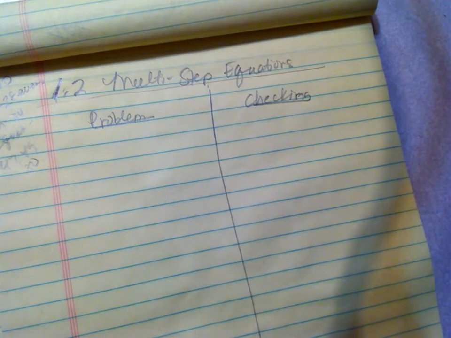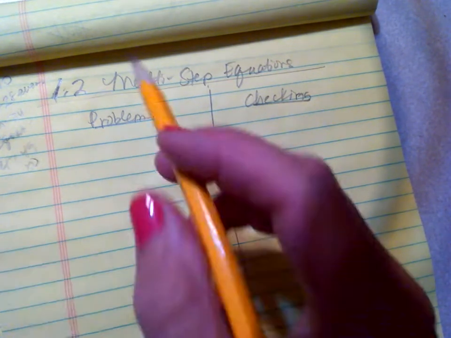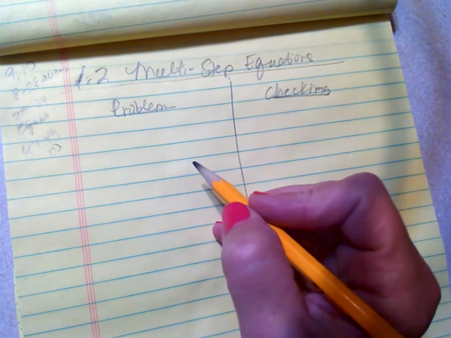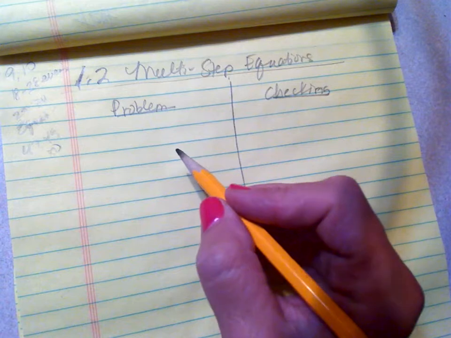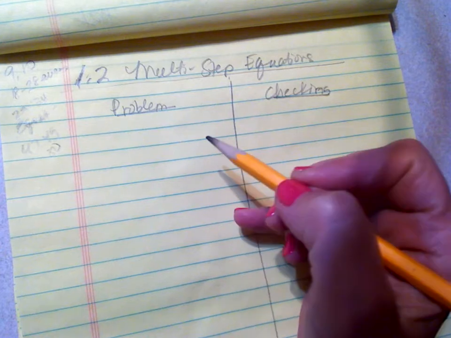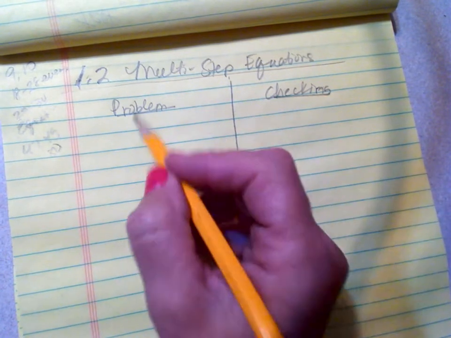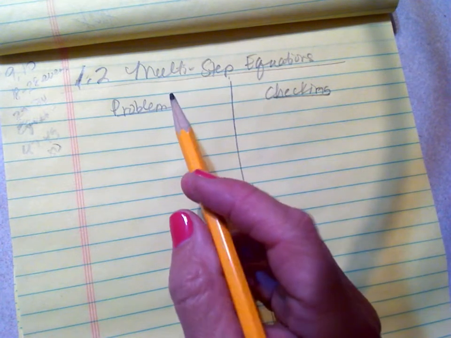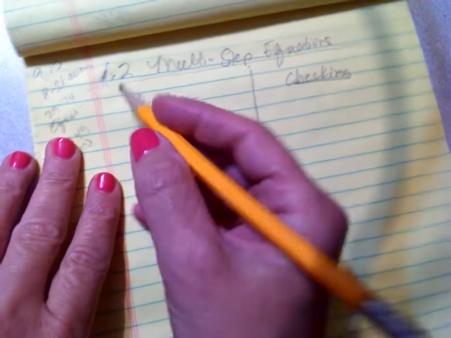Okay, this is a video lesson for 1.2, solving multi-step equations. So I'm probably going to move a little bit fast here, you guys, just to save on time, but you can always pause it and catch up, write what you're doing. But as I'm doing this, you need to be writing too. So this is 1.2, multi-step equations, and we're going to look at what happens when you have some different things.